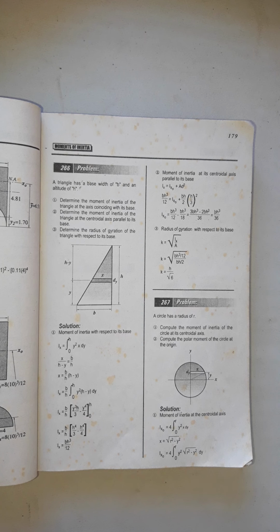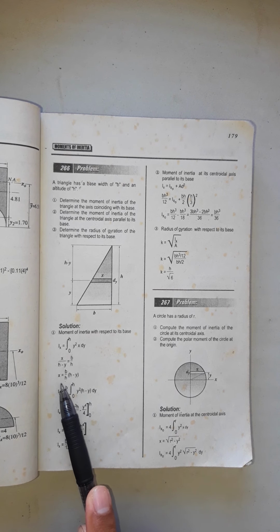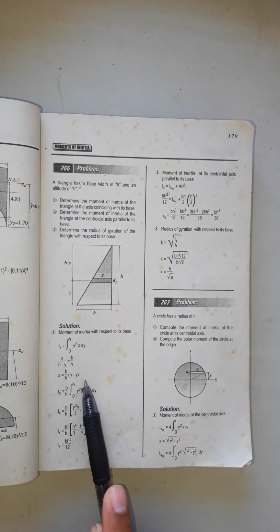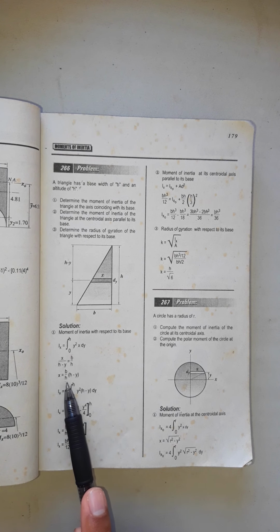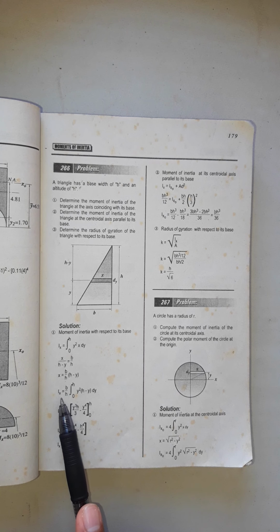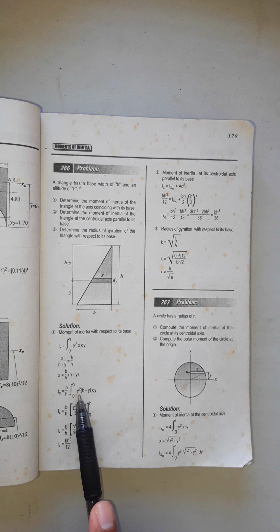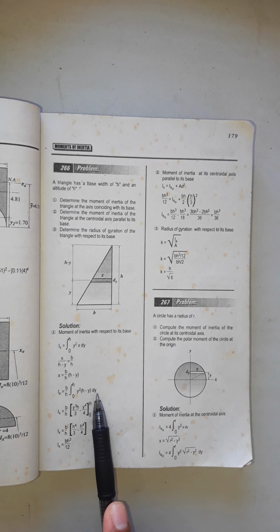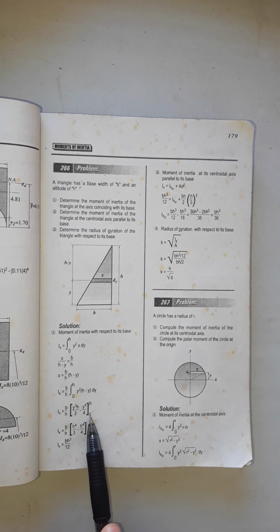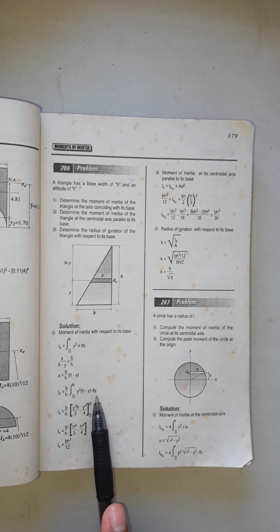Now, we consider the ratio and proportion. So, x over h minus y equals b over h. So, to get the relationship, x is equal to b over h times h minus y. So, instead of writing x, since we have another variable, we will write it in terms of h. So, you have I sub x equals the integral of y squared, and instead of x, I will write b over h times h minus y dy. Then, we integrate with respect to y.